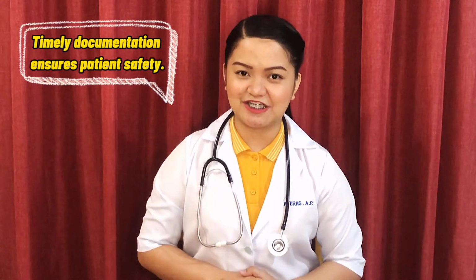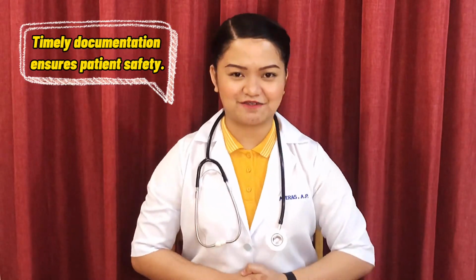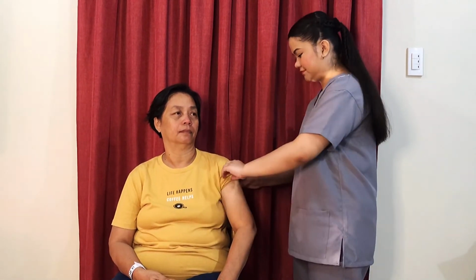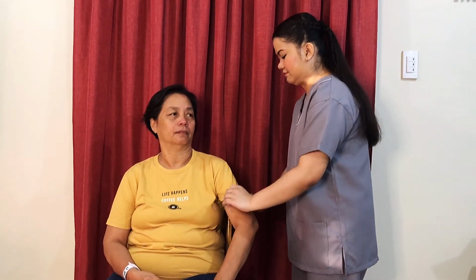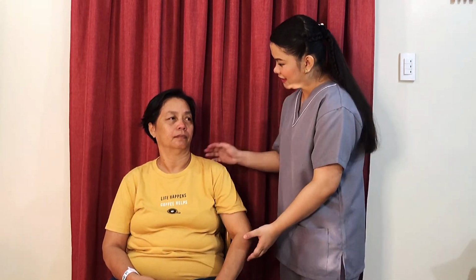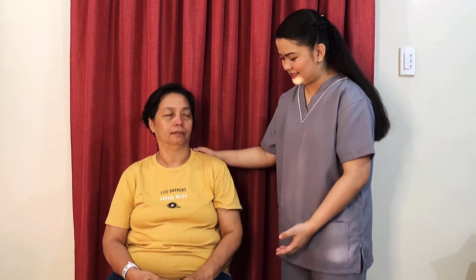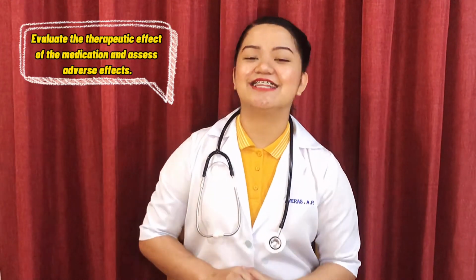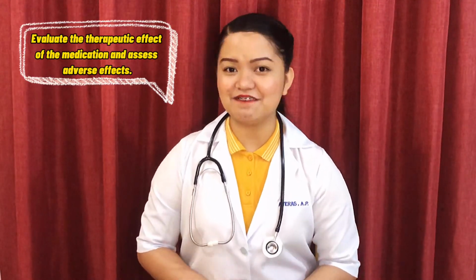Timely documentation ensures patient safety. And evaluate the patient response to medication. For it is important to evaluate the therapeutic effect of the medication and assess for the adverse effects. And that ends my return demonstration about the proper administering of subcutaneous injection.